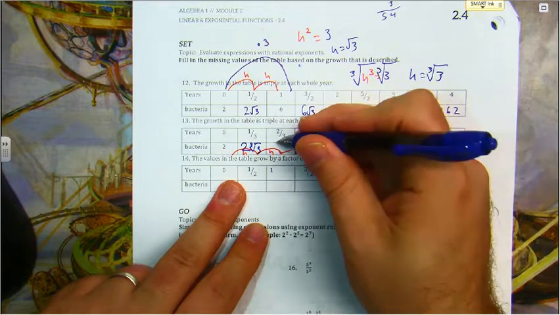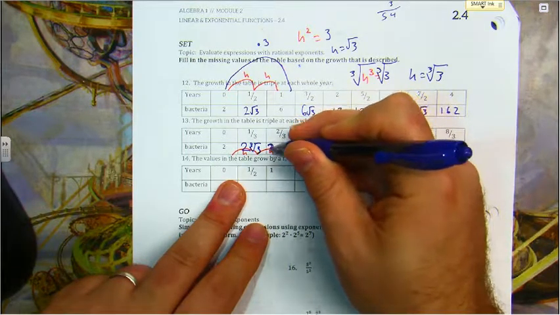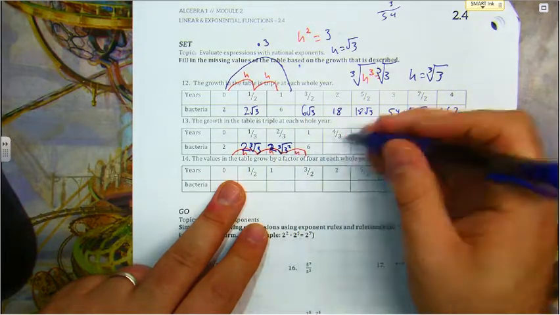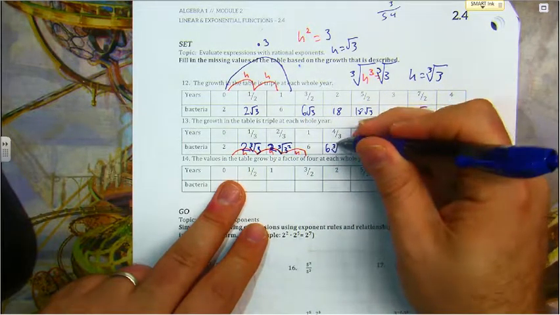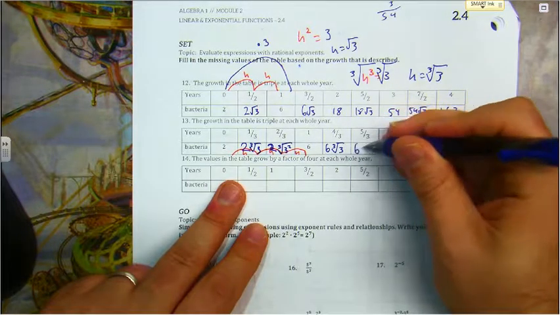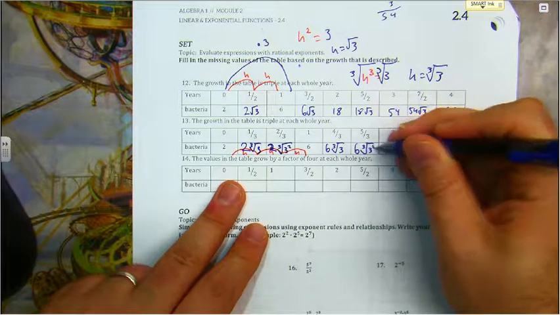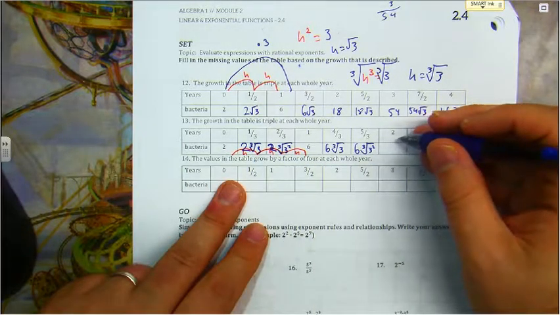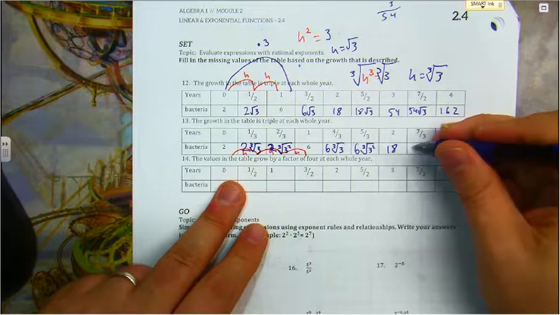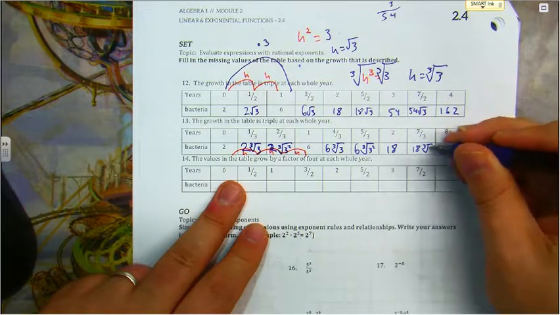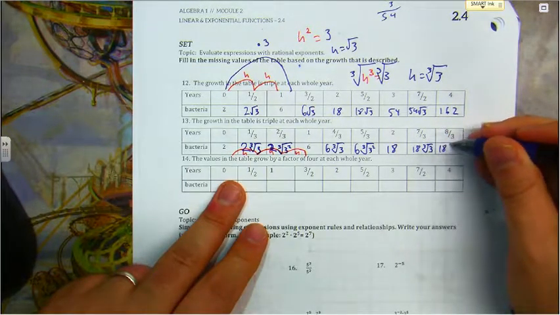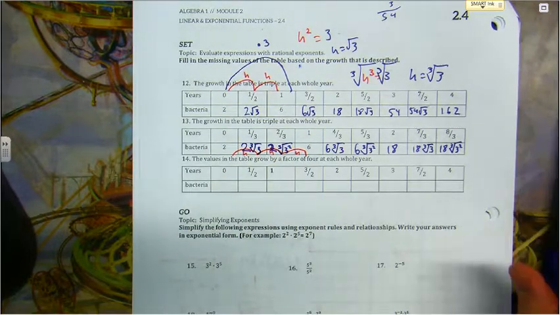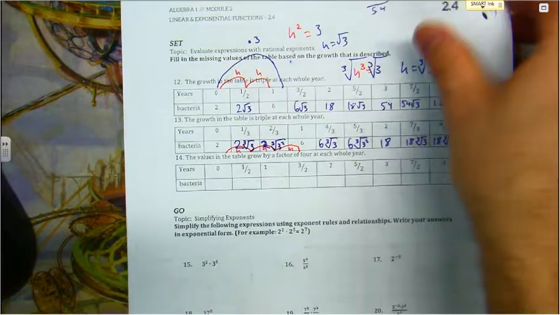This becomes 2 cube root 3 squared. And then boom, 6 cube root 3, 6 cube root 3 squared. And then that'll be 18. 18 cube root 3, 18 cube root 3 squared, etc., etc.